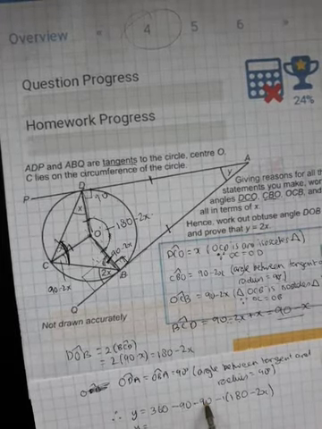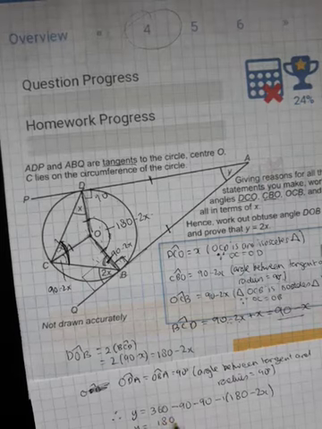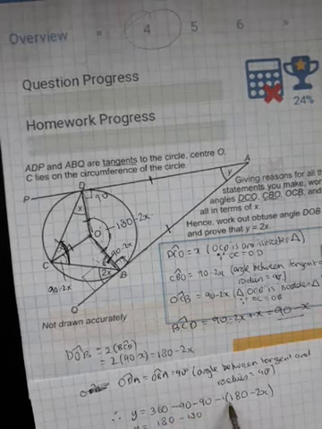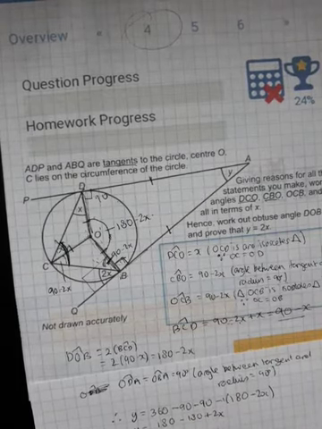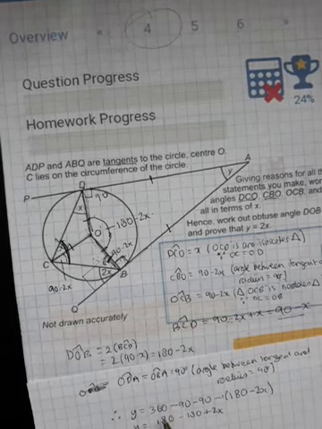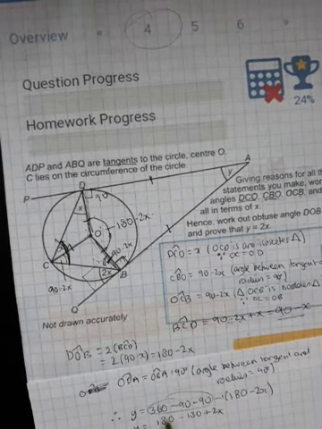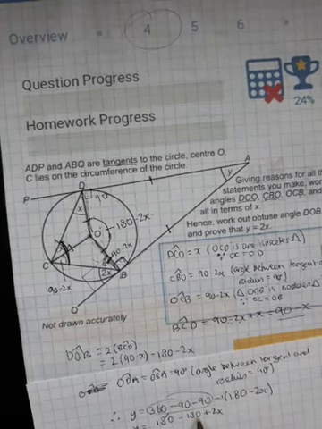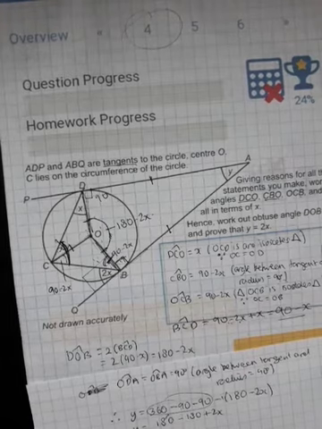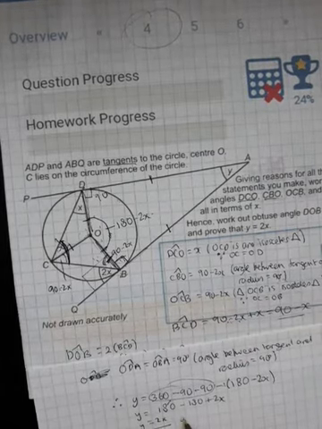360 take away 90 is 180. And negative 1 times 180 is negative 180. And negative 1 times negative 2x is positive 2x. Okay, so what have we got? I've just worked that bit out there. That gives me that 180. And I've multiplied out that bracket. 180 minus 180 is 0, so y is equal to 2x as required.